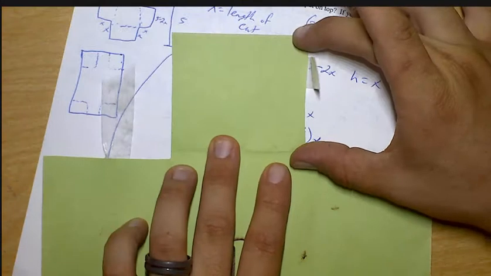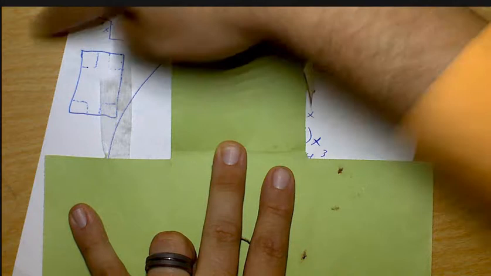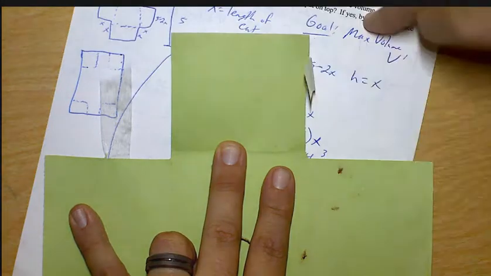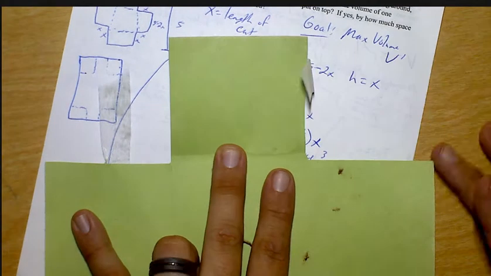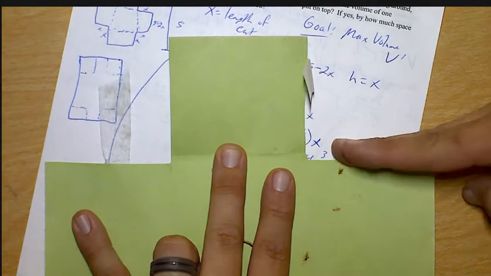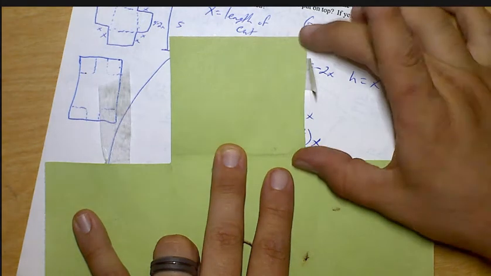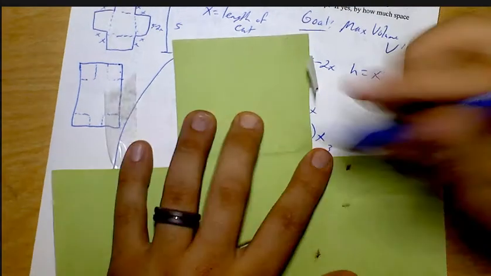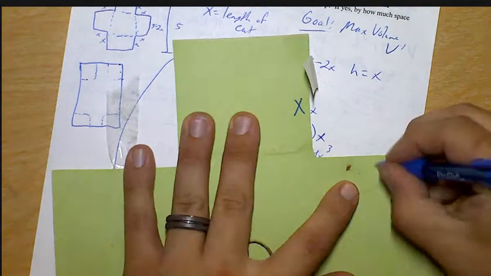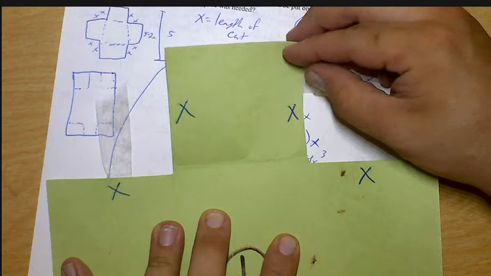Now x is the length of your cut. This cut and this cut are congruent. So since this is the length of the cut, when I fold my box up, here's my cut, it's x, x, x, x, like I drew in the picture. When I fold it up, you see that the height of the box is going to be x. The height of the box is x units high. So that's how I get the height to be x.